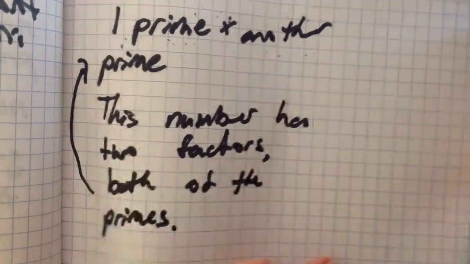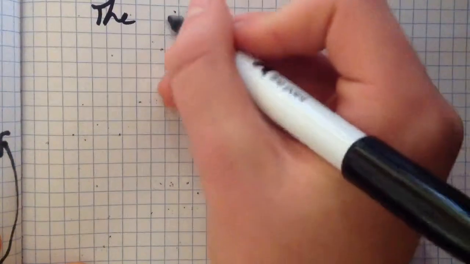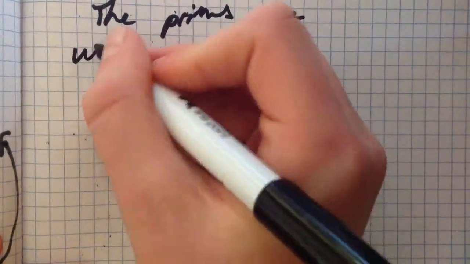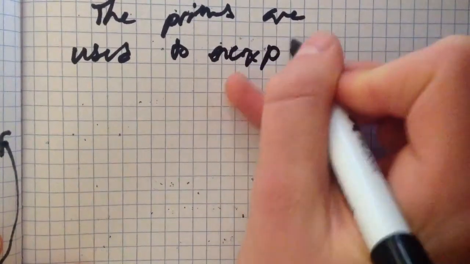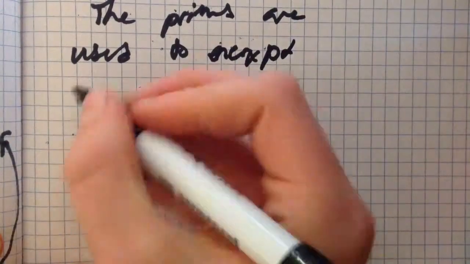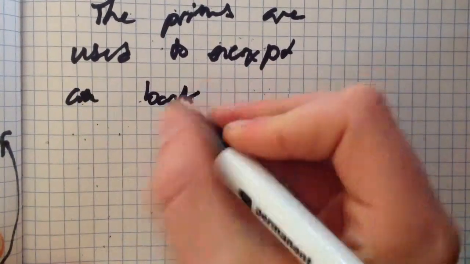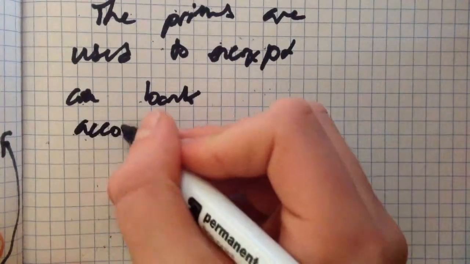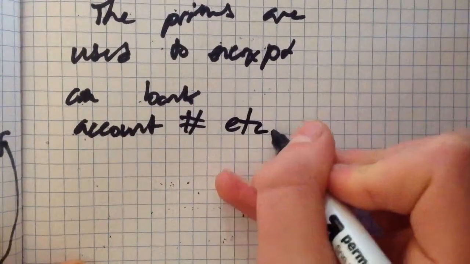So, say I want to send a message, then I would encrypt it with one of the primes. And then I would send it in a public domain. Say a bank. I'm sending the product of the 2 numbers publicly.